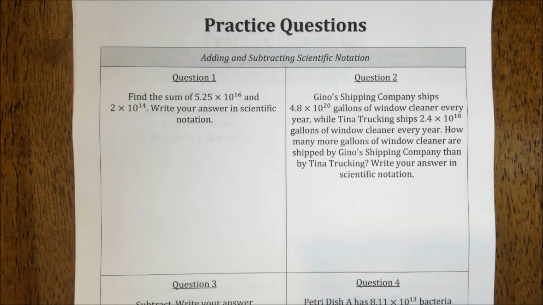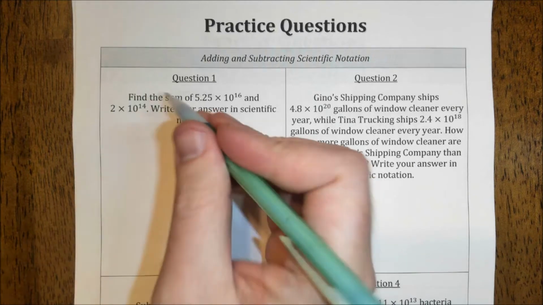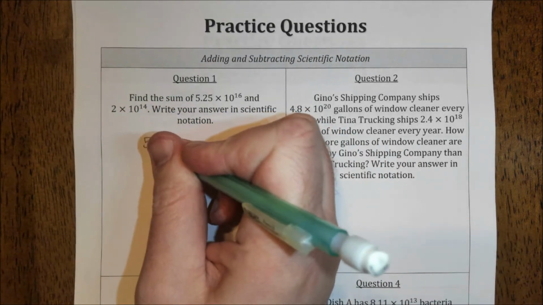Question 1. Find the sum of 5.25 times 10 to the 16 and 2 times 10 to the 14. Write your answer in scientific notation. Sum means add, so we need to add these two numbers.